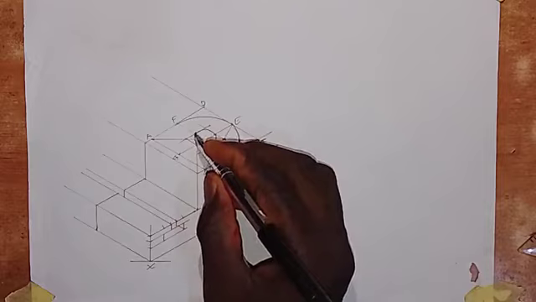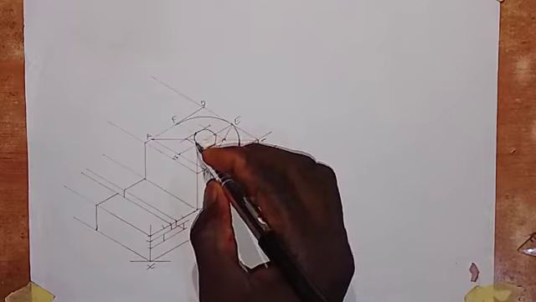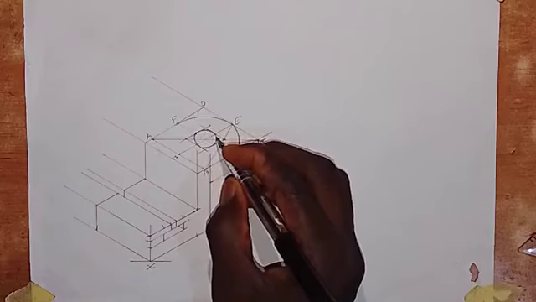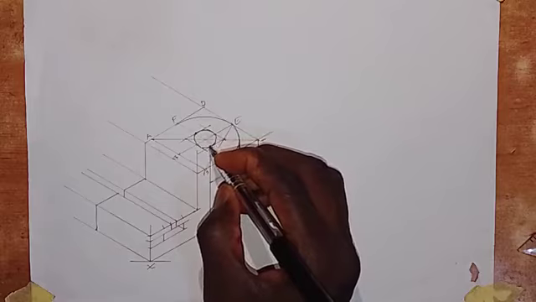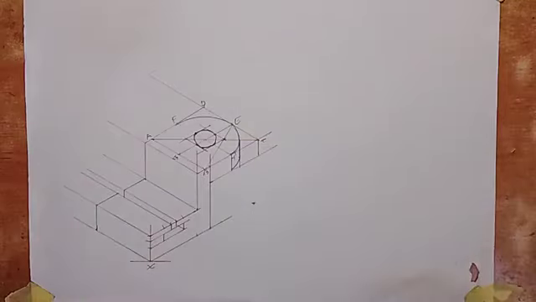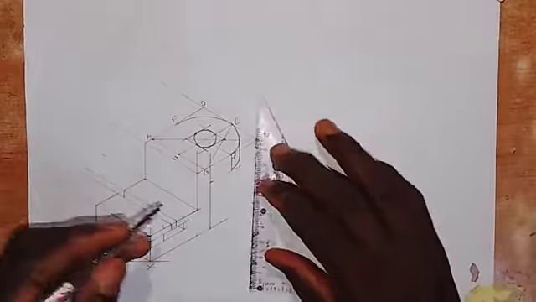If you can make use of your compass, please do. But for me, using the compass will not be stable, so that will be taking time. So you can see I formed the isometric circle. It's a hole, so we are going to leave it like this.